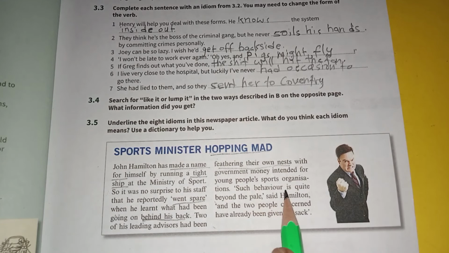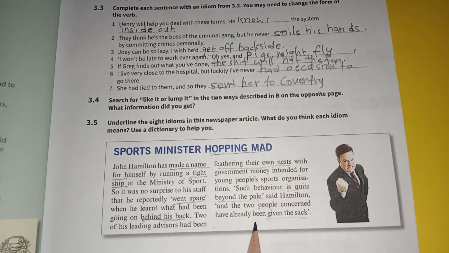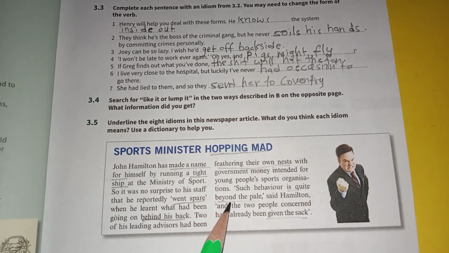Quite beyond the pale means this is unacceptable, said Hamilton, and the two people concerned have already been given the sack. Given the sack means dismissed from your job. Now let me read this newspaper article for you. These are the idioms that I have underlined, and I have also explained their meaning to you. Let me read one more time.